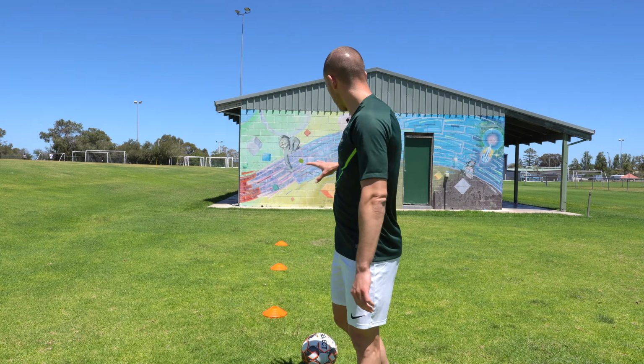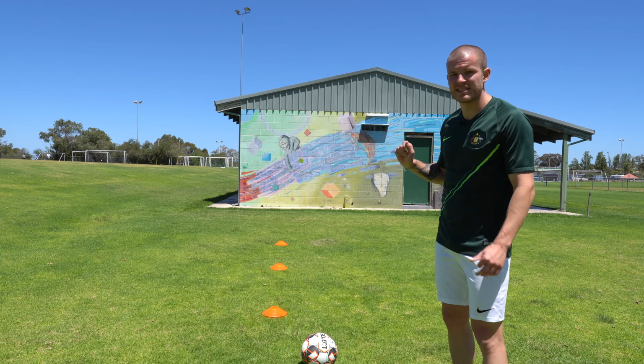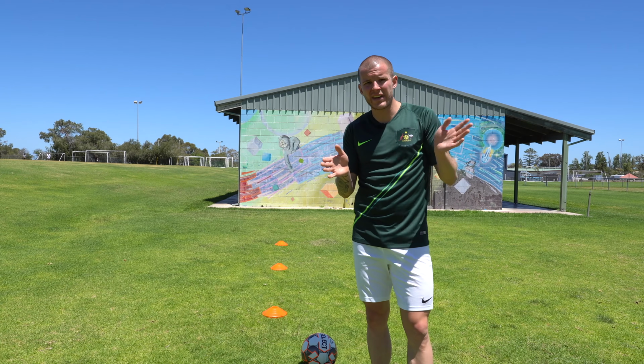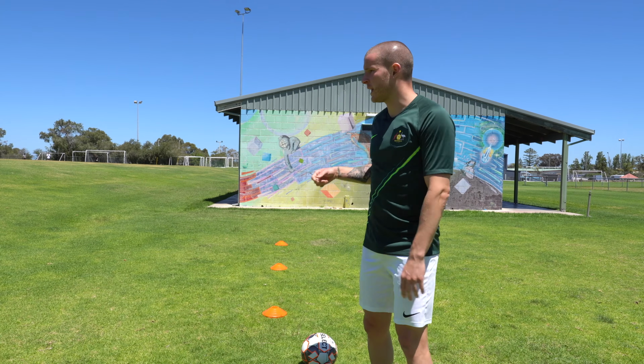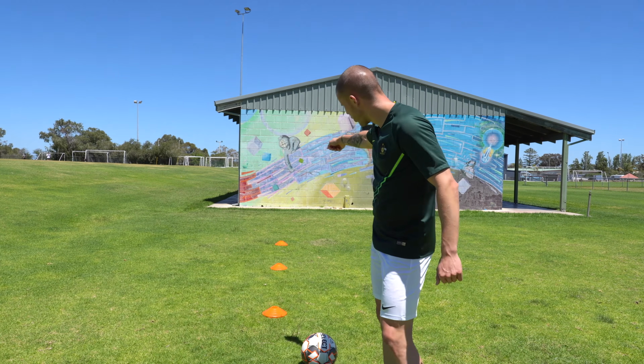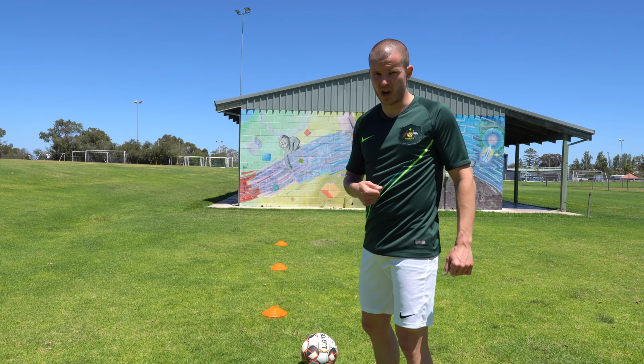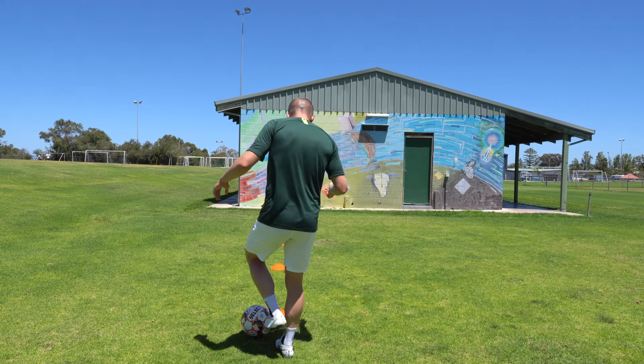Let's make sure on this one, all we're doing is going through that similar drill over there with the Y that I explained, except this time you're going to play it off the wall, turn, and then dribble as quick as you can, explode through those cones. So watch what happens. I'll go through it slowly.